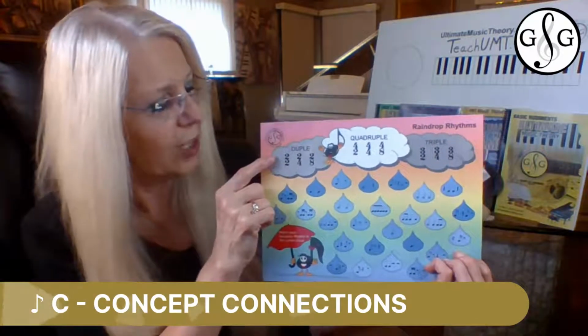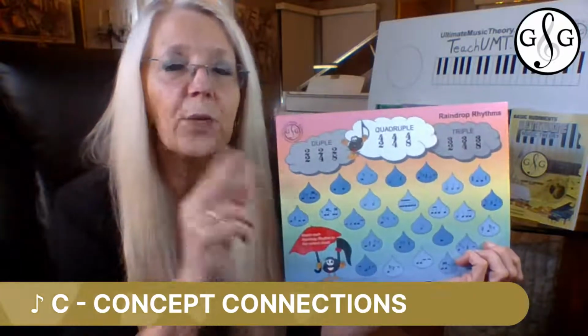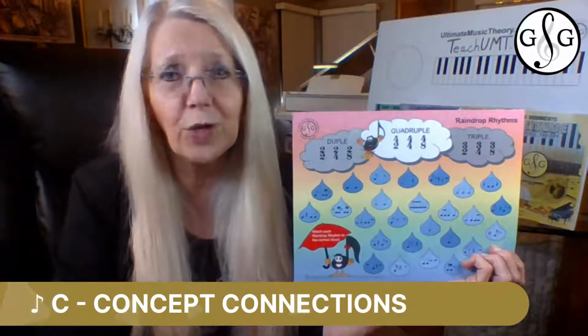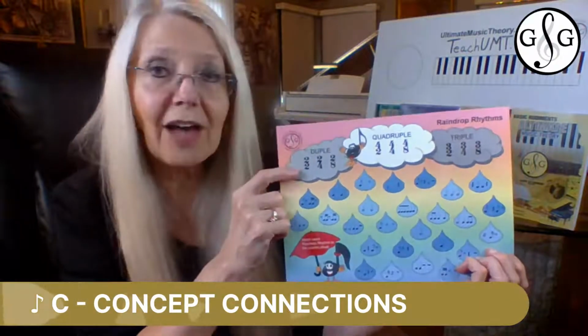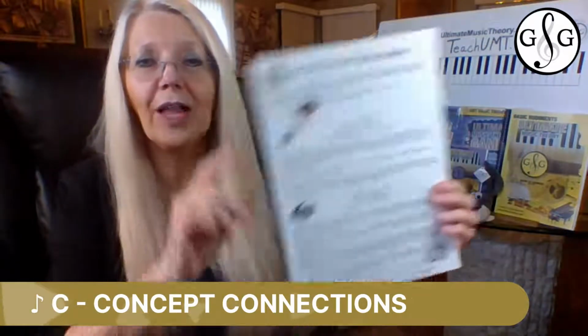And here we can see we've got 2 2, 2 4, 2 8. Well, each of these indicates that we have 2 beats per measure. But what changes, of course, is the bottom number that indicates what kind of note is going to equal 1 beat. So perhaps we need half notes, quarter notes, eighth notes, whatever that might look like for you. When you play a game, it really helps students with these concept connections and really process the information, and it's fun to do it.